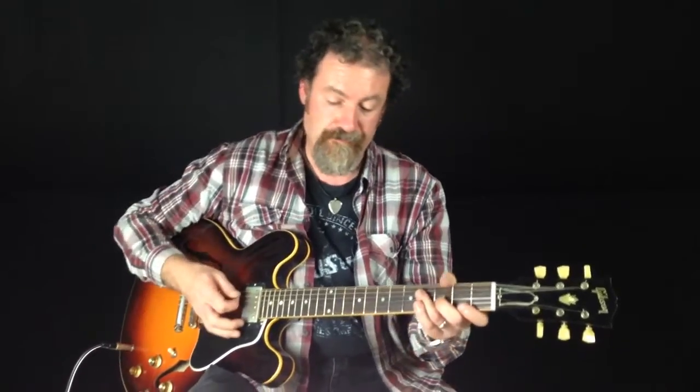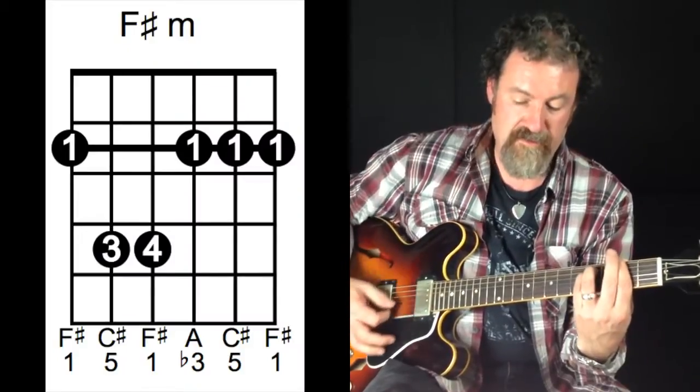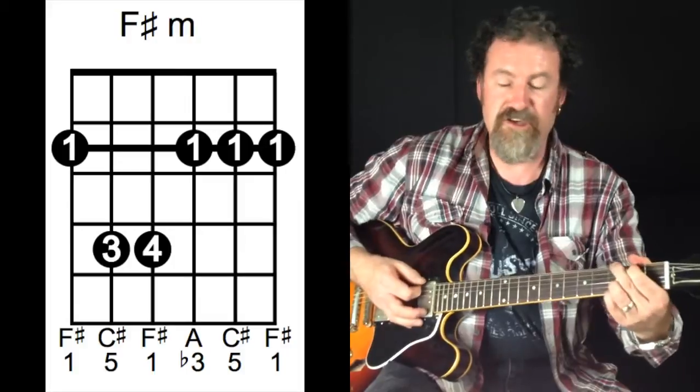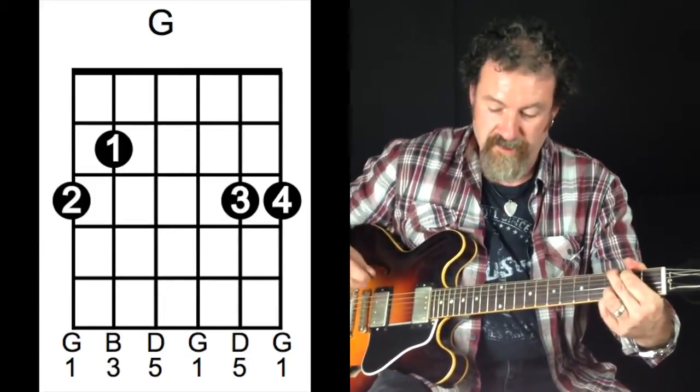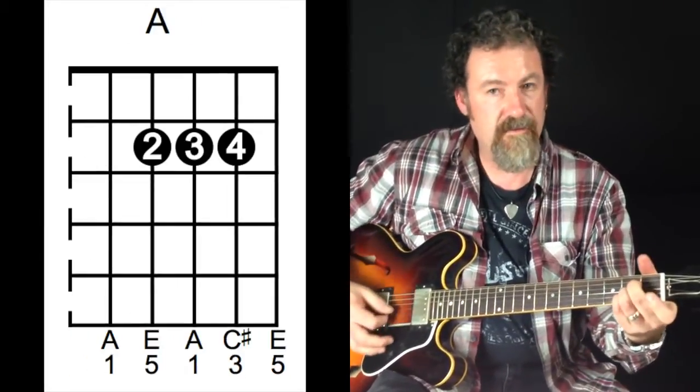And initially when you're first starting, a lot of these chords can be quite hard to sound. Don't worry about them. You're better off getting your fingers in the right place and the right sound not quite coming out. It will come with time. So F sharp minor is our 3rd chord, then G, which we already know, then A.